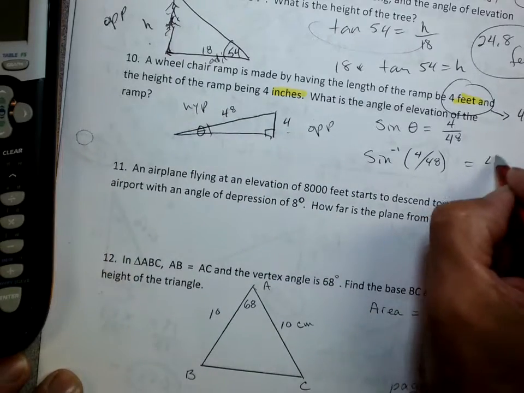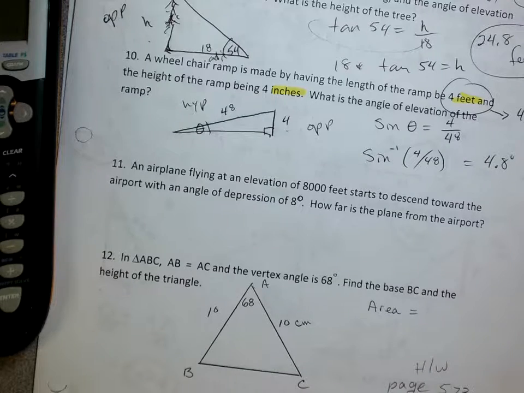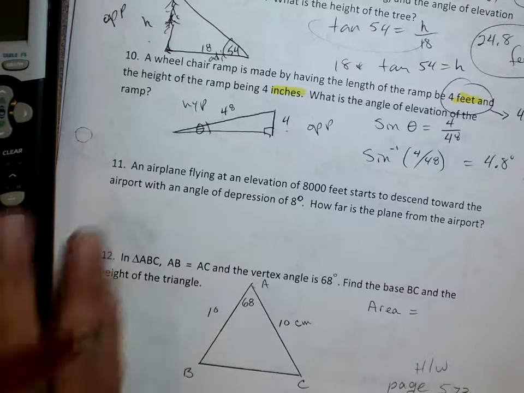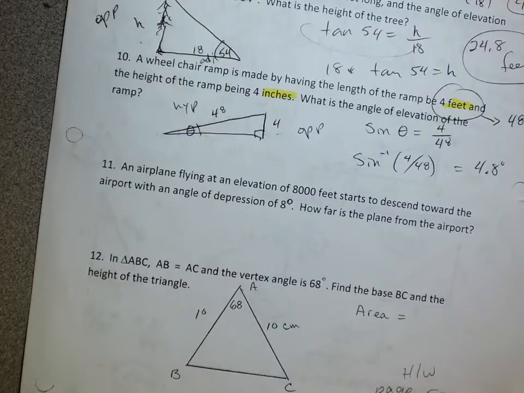Now, that's a pretty small angle. By code, that would work. So if you have an angle bigger than 8 degrees, they won't build it because granny can't get up it, okay? All right, we're almost done.